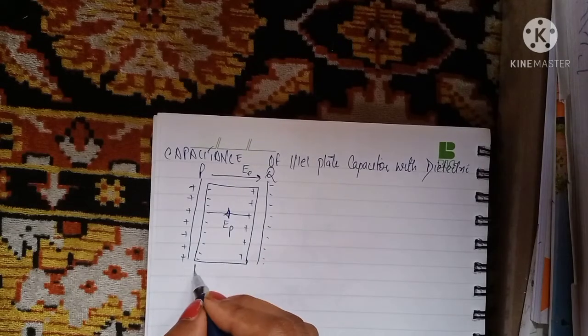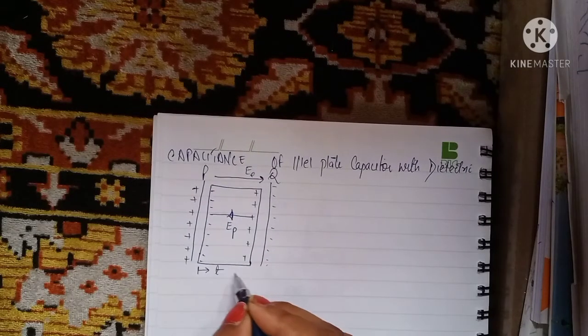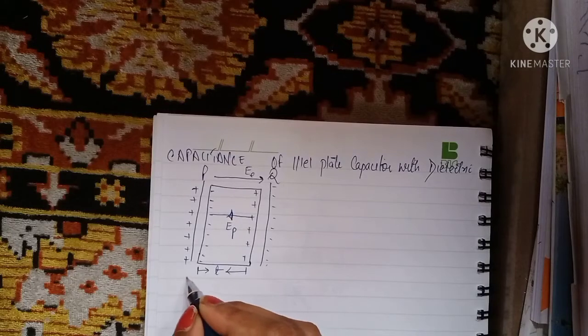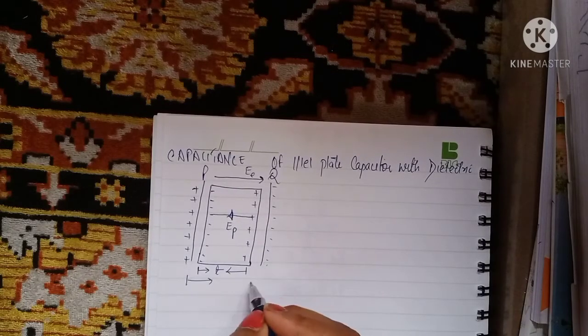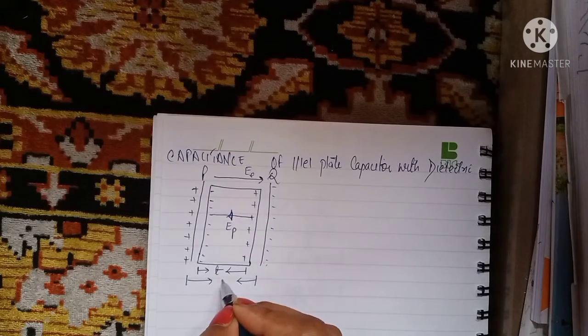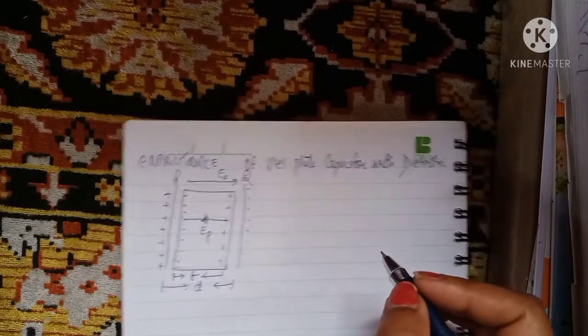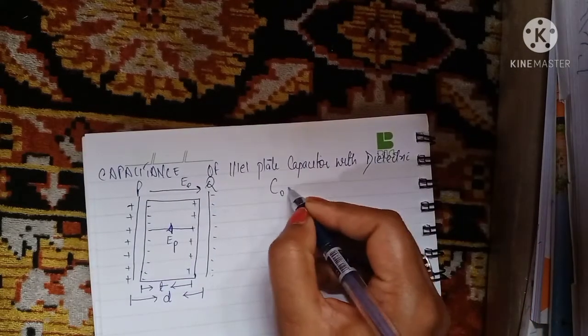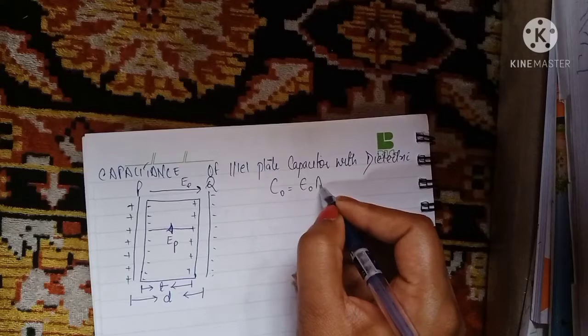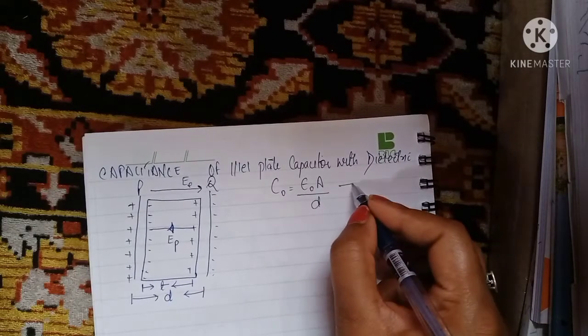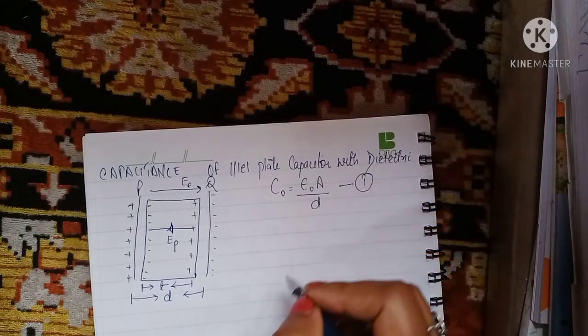Let's say the thickness of the dielectric is T, and the distance including the parallel plates is D. As we know, the capacitance of a parallel plate capacitor is epsilon naught A upon D. We have calculated it.